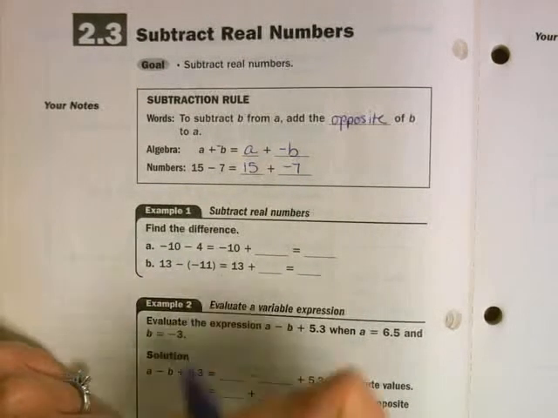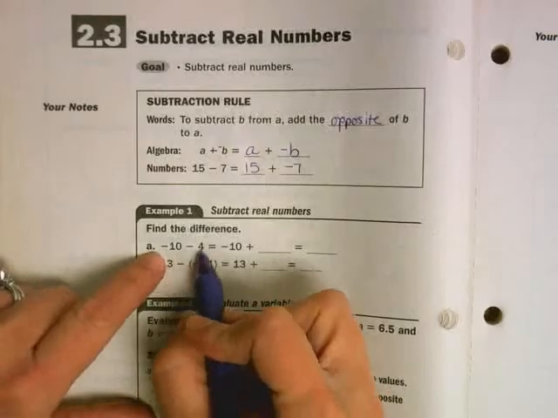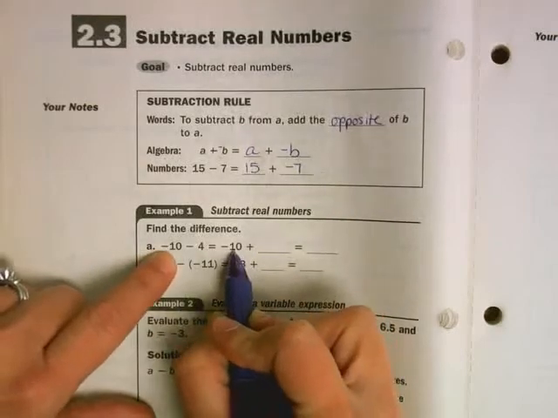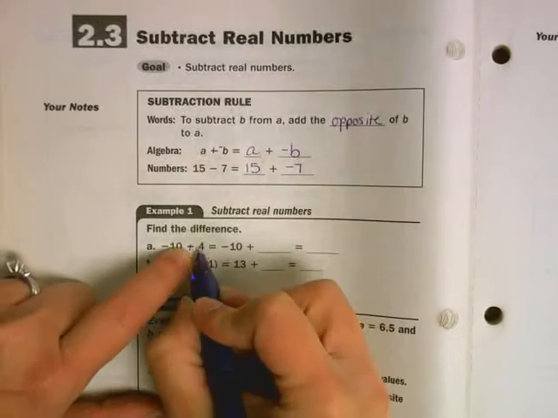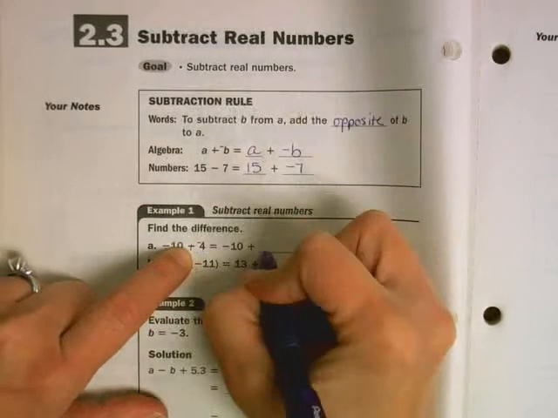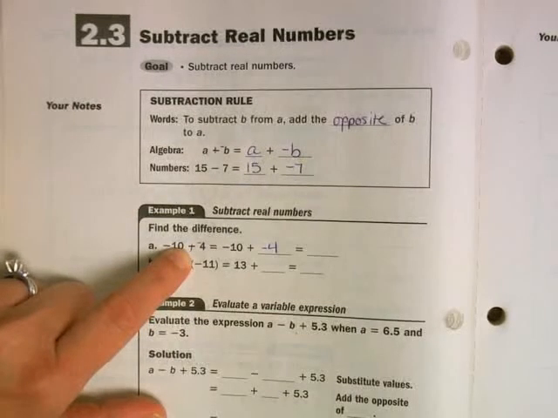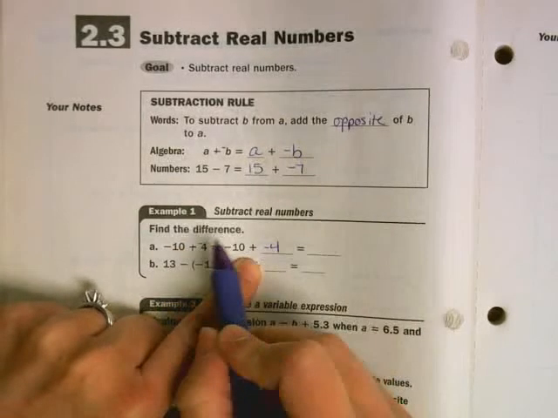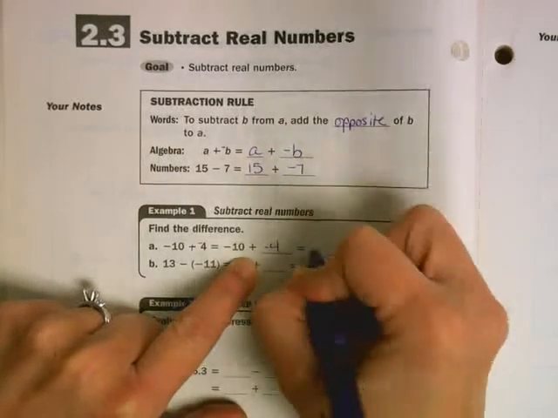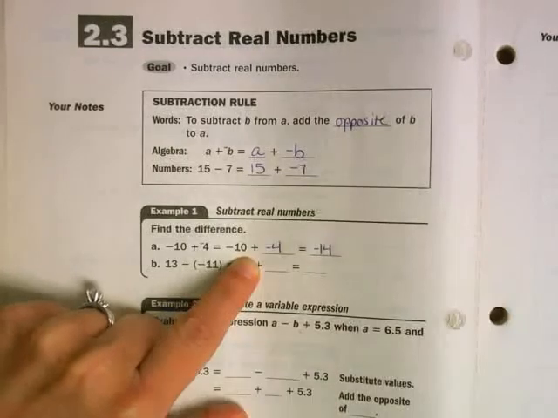to adding the opposite. So negative 10 minus 4. You don't mess with the negative 10. That stays. But we're going to change minus 4 to adding the opposite of 4, plus negative 4. Now, a negative plus a negative, we learned, gets more negative. So negative 10 plus negative 4 is negative 14.